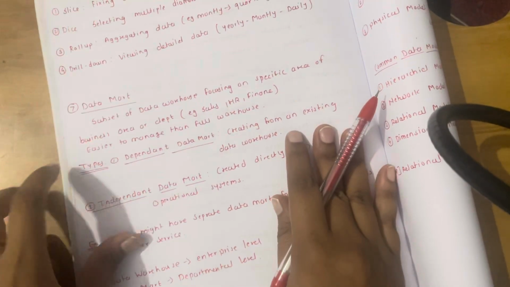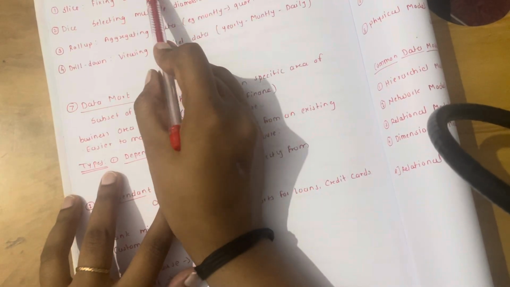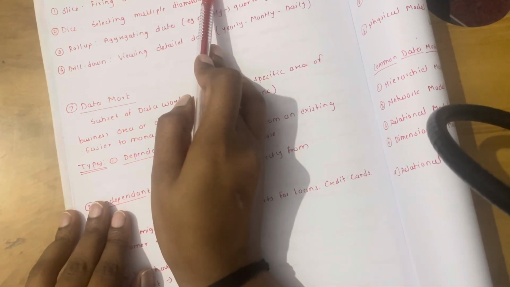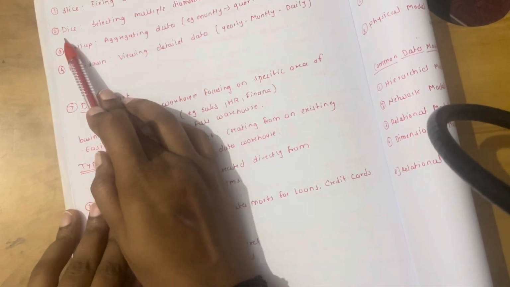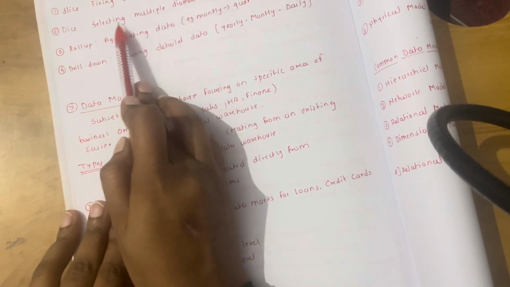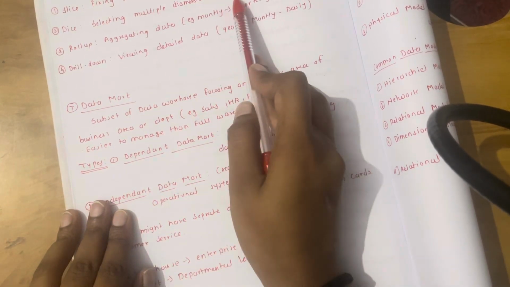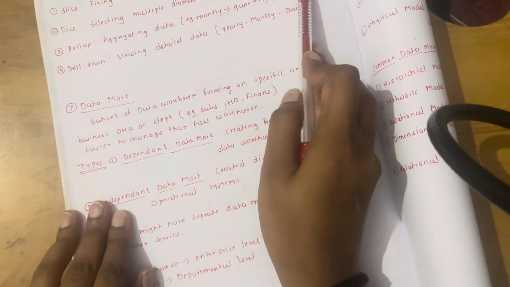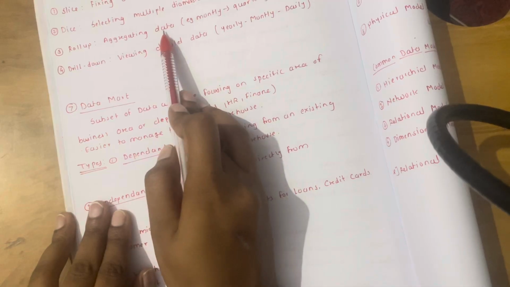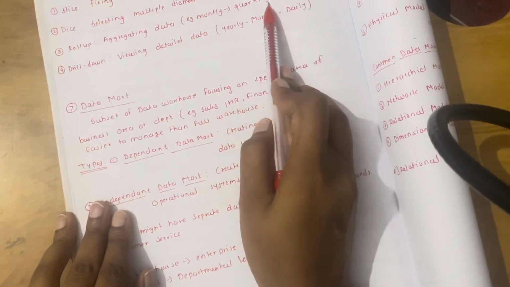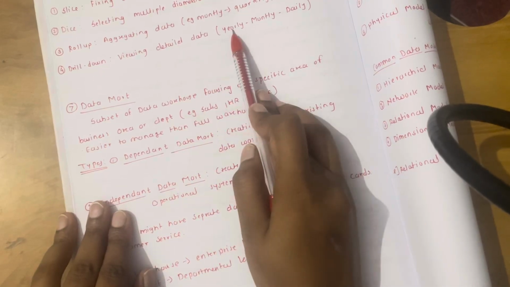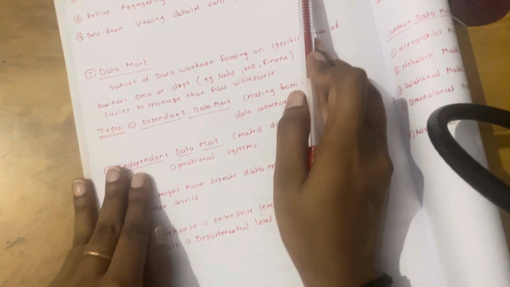Operations on a data cube. First is slice, fixing one dimension, such as sales in 2020. Dice: this is a slice and this is a dice. Dice is selecting multiple dimensions, for example, sales of product A in Asia in 2020. The next is roll up, aggregating data, for example, monthly to quarterly. Fourth is drill down, viewing more detailed data like yearly, monthly, daily.